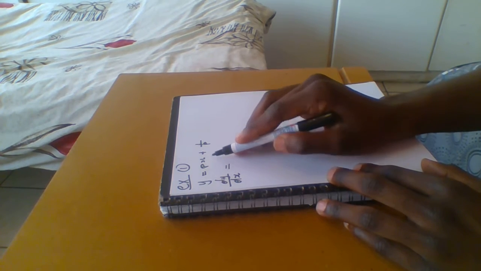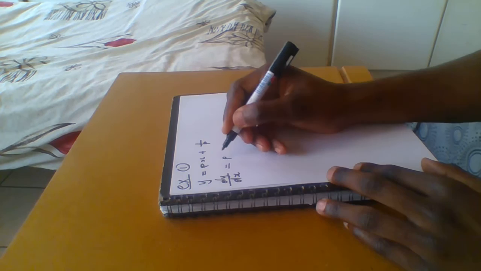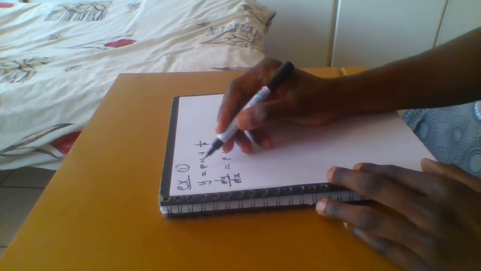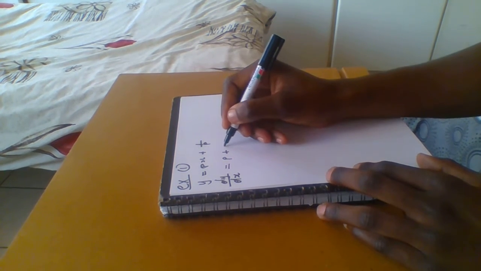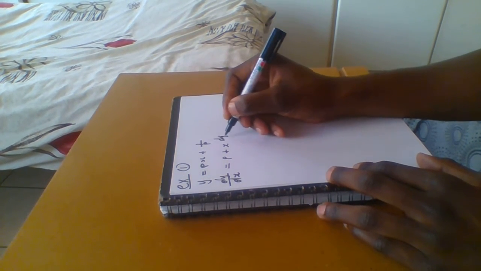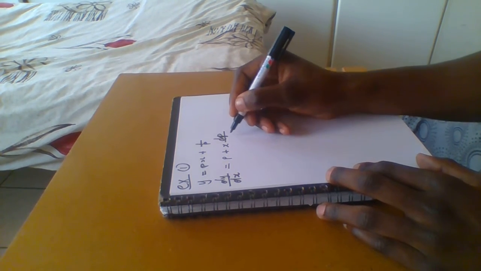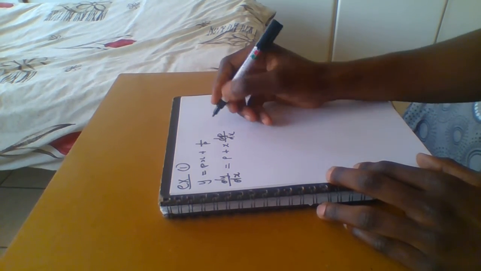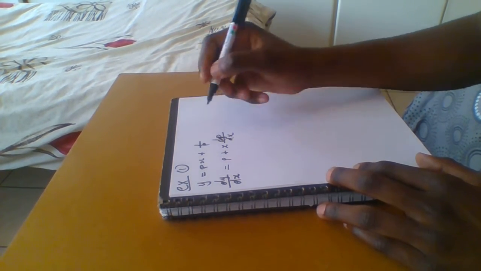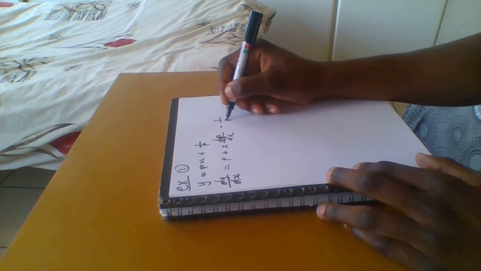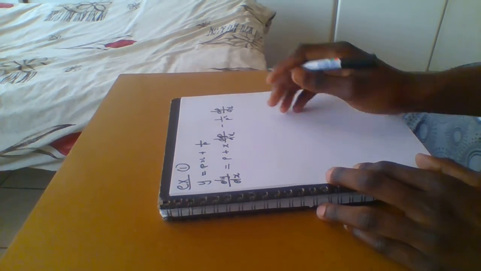When we differentiate px with respect to x, we're going to get p, this is a product rule, plus x dp over dx. When I differentiate 1 over p with respect to x, I'm going to get minus 1 over p squared dp over dx.